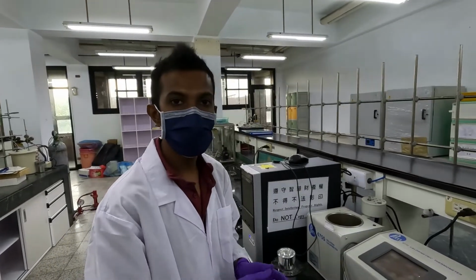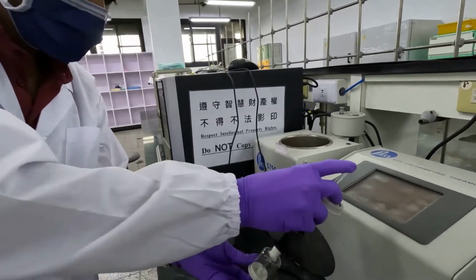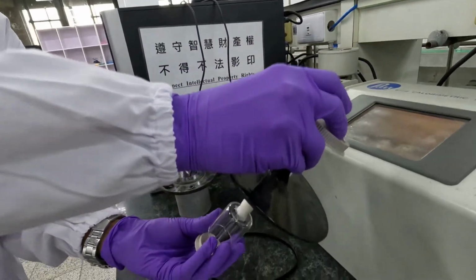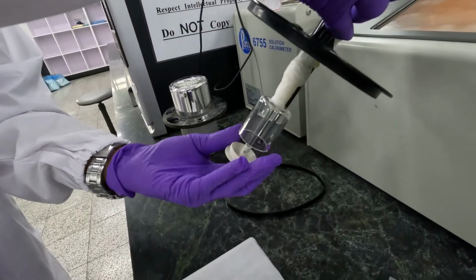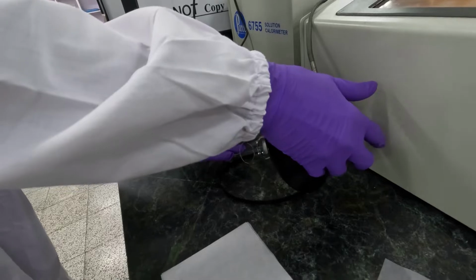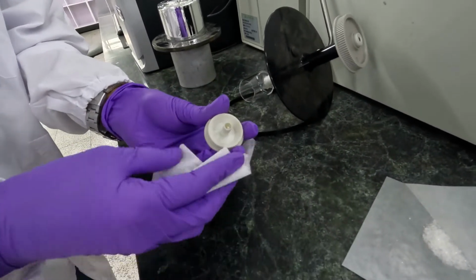Now I will show you how to put the sample into the sample tray. First you have to pull this glass tube to take out the sample tray like this. After that you have to clean the sample tray.